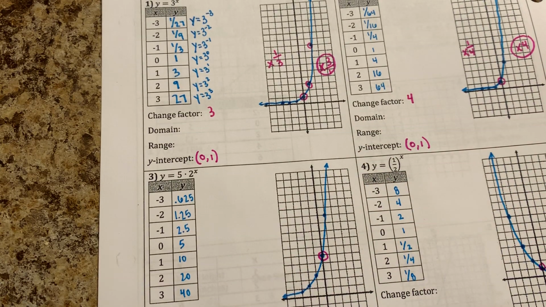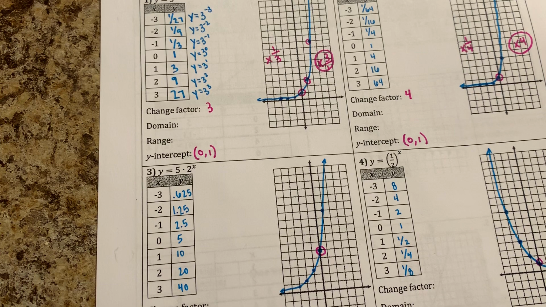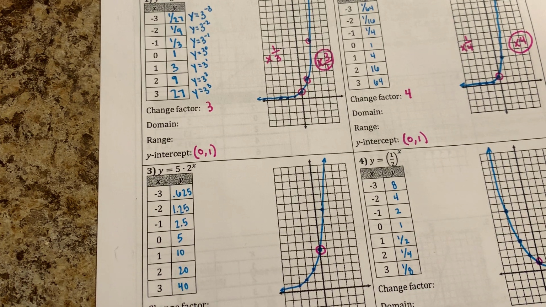I want you to take a second, try to find the change factor for everything else on this paper. I promise it'll help you if you try this. So, pause the screen for a second and push play again once you found the rest of the change factors.